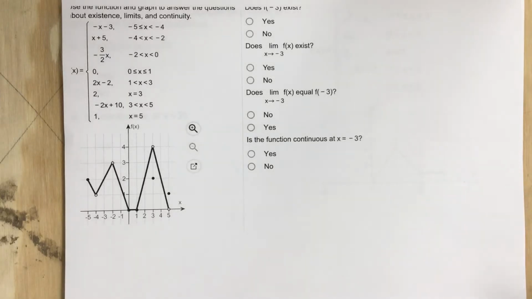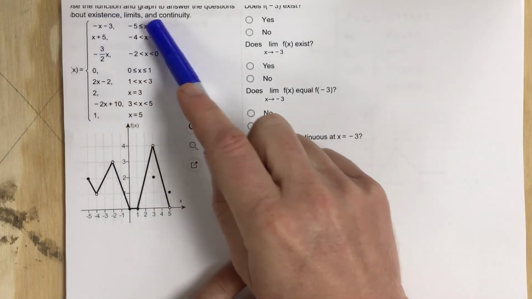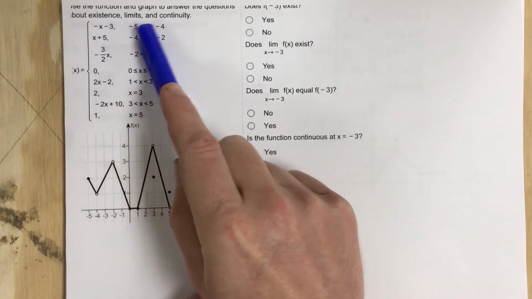This is problem number 1 from section 2.5. In this problem it says, use the function and graph to answer the questions about existence, limits, and continuity.